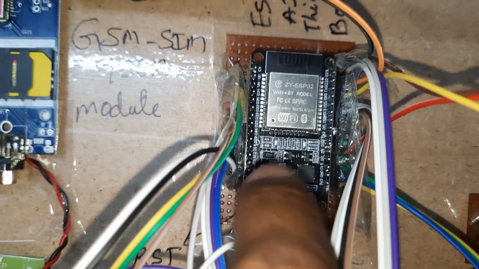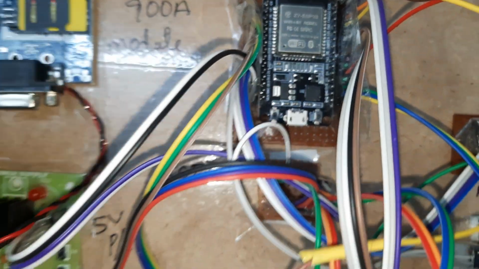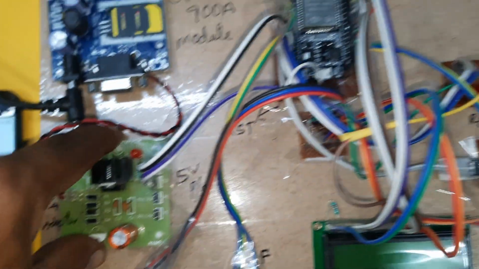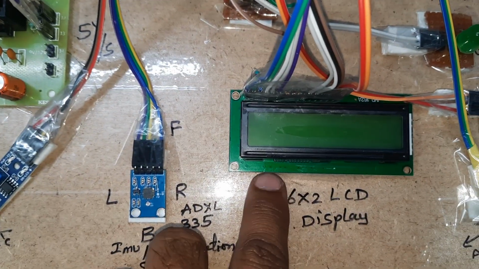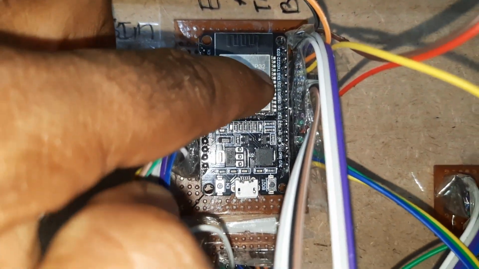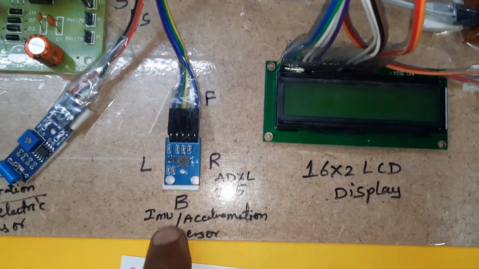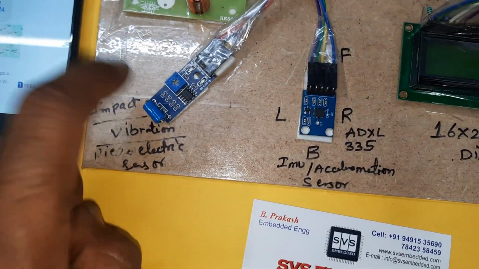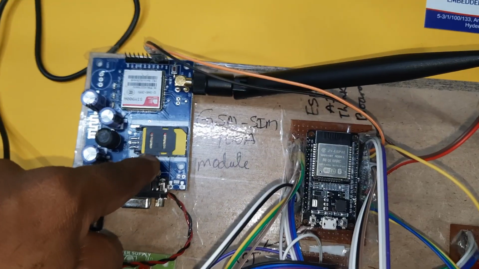Next is the ESP32 Ai-Thinker board. Here is the reset button, this is the programming button, and the USB socket. Then the bridge rectifier, filter capacitor, 7805 regulator, one LED, and the 5 volt power supply module. The 16x2 character LCD display shows whatever process is going on, connected to 23, 22, 21, 19, 18, 5. The ADXL335 accelerometer IMU sensor is connected to 34 and 35, and the vibration impact sensor to pin 32. The GPS module is connected to serial communication 1, and the GSM to serial communication 2.